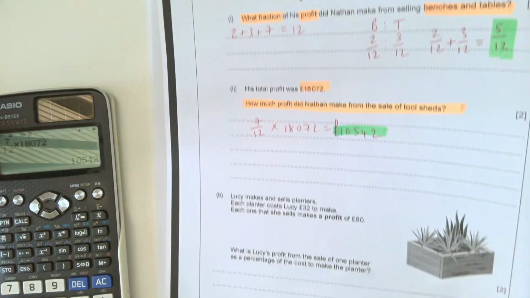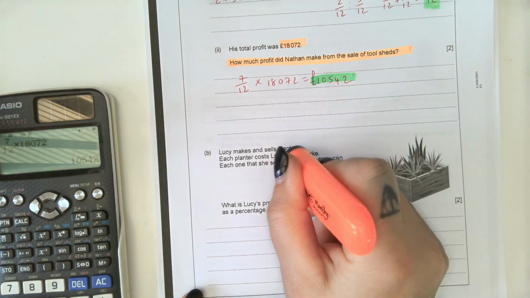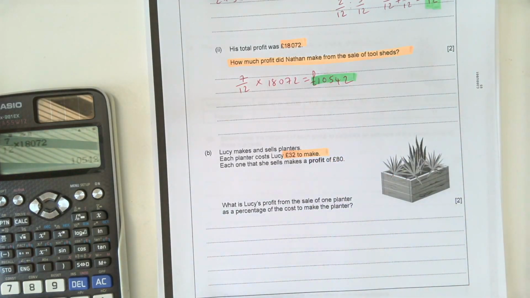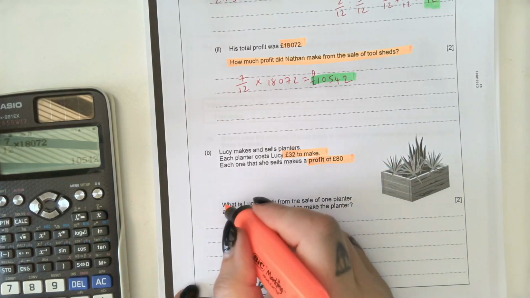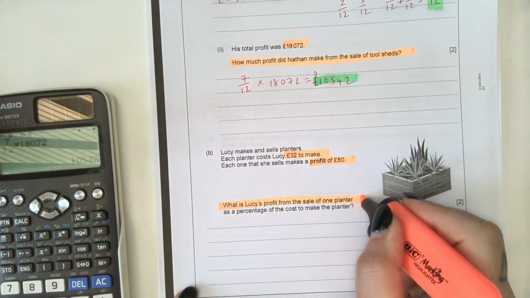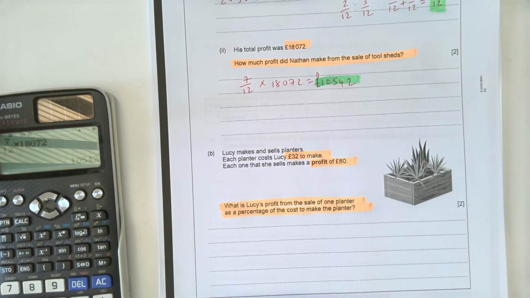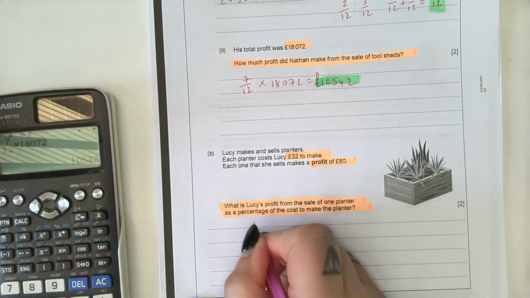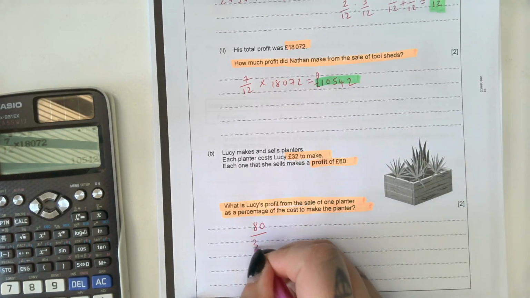Part B. Lucy makes and sells planters. Each planter costs Lucy £32 to make. Each one that she sells makes a profit of £80. What is Lucy's profit from the sale of one planter as a percentage of the cost to make the planter? So the profit of the sale of one planter is 80. The cost to make the planter was 32.